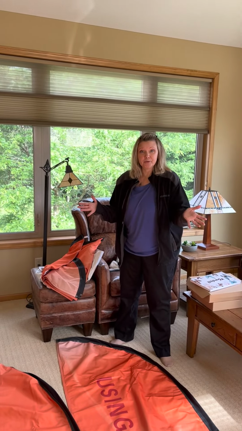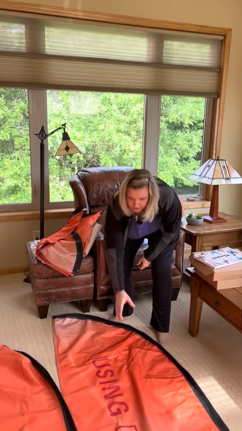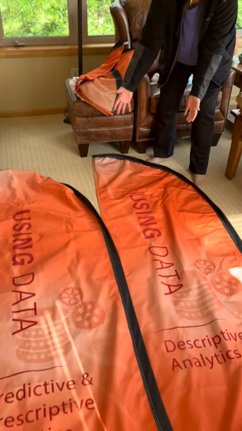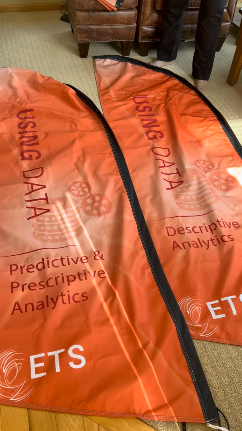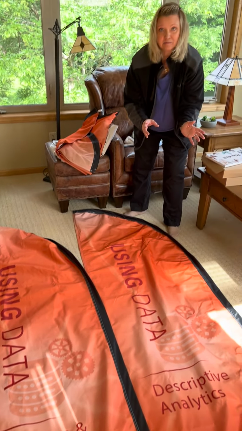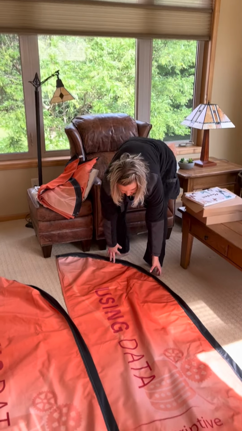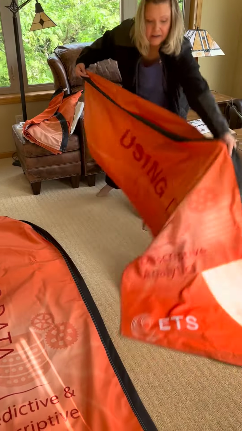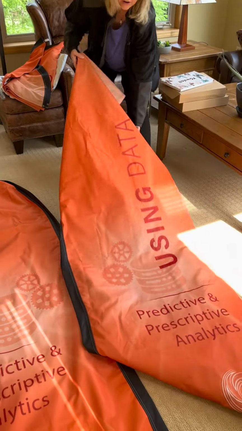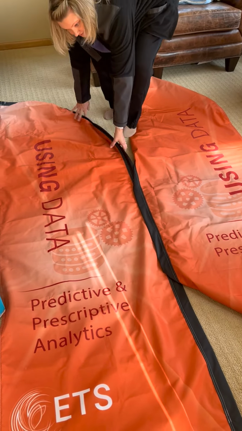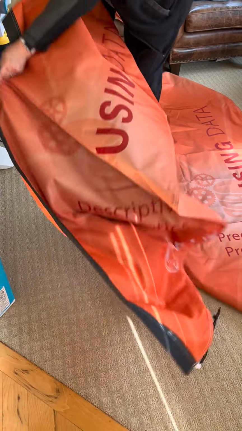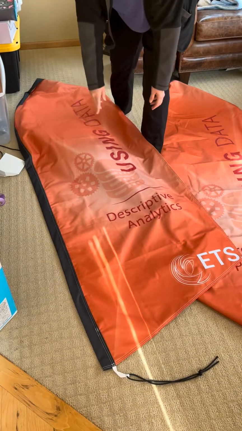This is take two, and I'm explaining what the printing issue was that occurred with these signs. So you can see the front side here: descriptive analytics, predictive and prescriptive analytics. The back side should have been the exact same text on each flag. So if I turn this one over, again, like I showed before, now on this side you see prescriptive, predictive. Again, on this one you'll see descriptive showing here, okay?